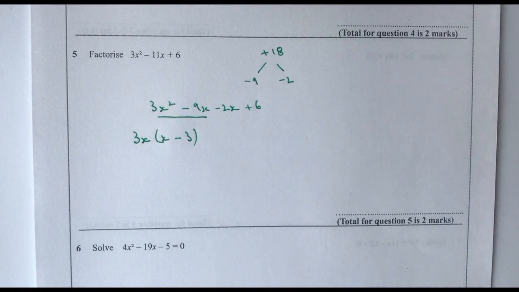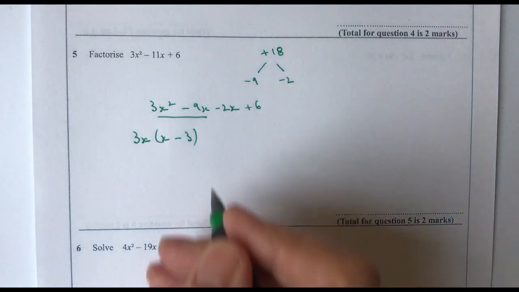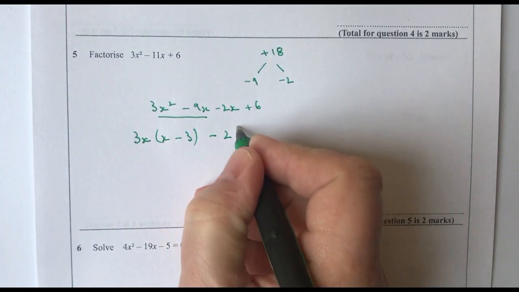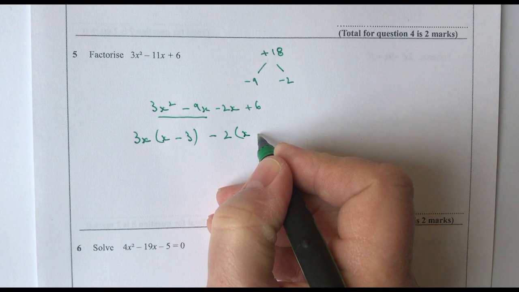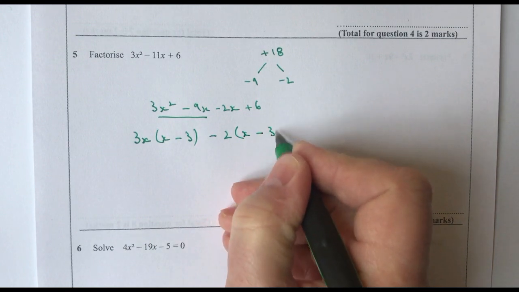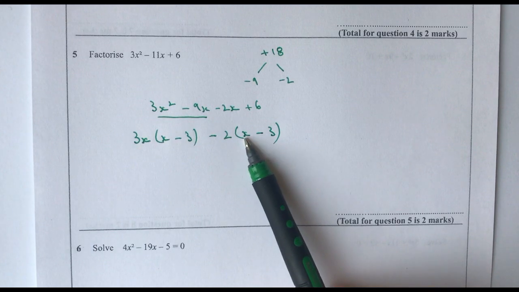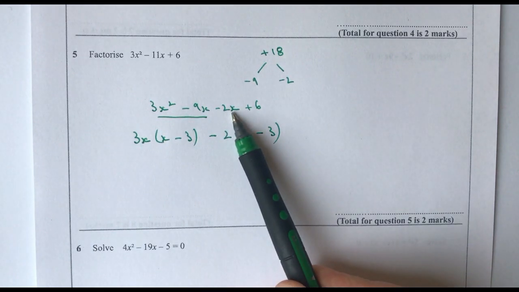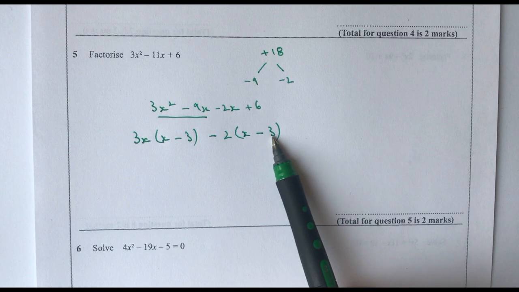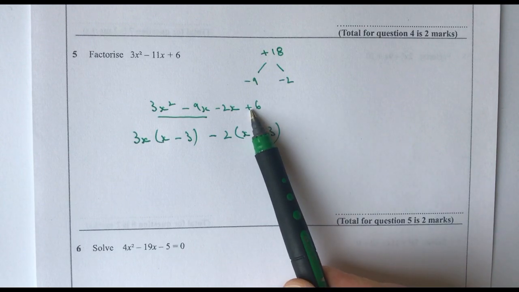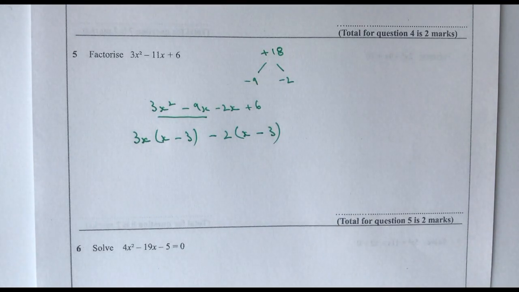I'm going to do exactly the same with the second two terms. I'm going to factorise that for minus 2, and that's going to become x minus 3. Be very, very careful because minus 2 times x is minus 2x, and minus 2 times minus 3 is positive 6. Okay, so just be very careful about your negatives and positives with these types of questions.